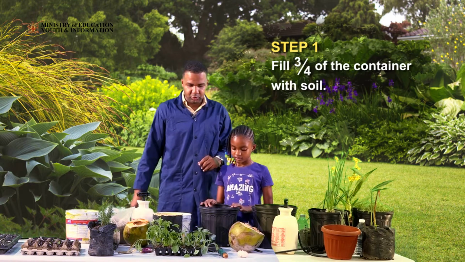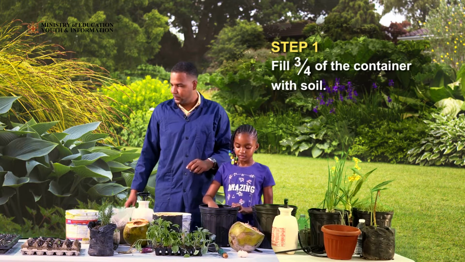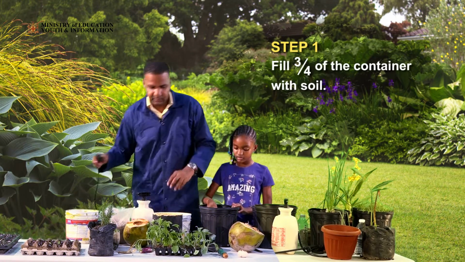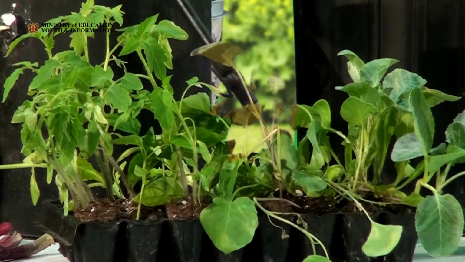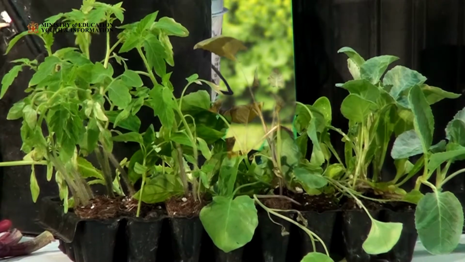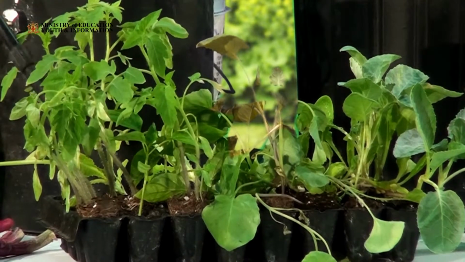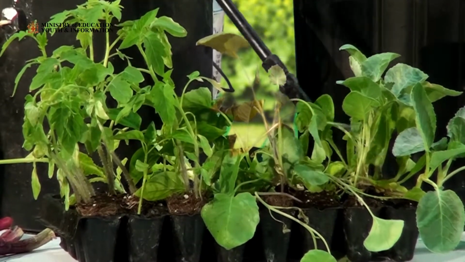So what we're going to do in our pot today, we're going to moisten our seedlings. So you can use a spray bottle, a spray pan, or just a normal bottle to moisten your seedlings.